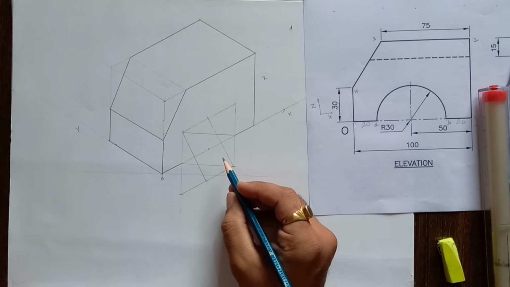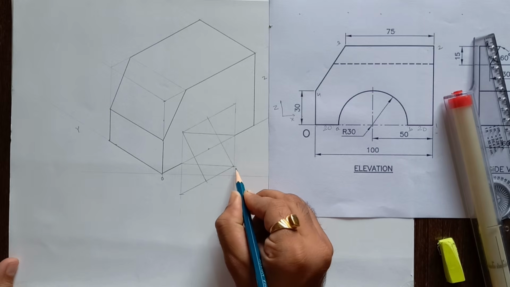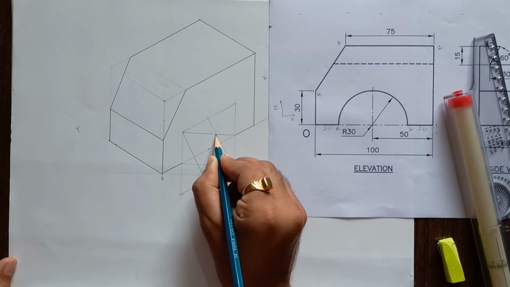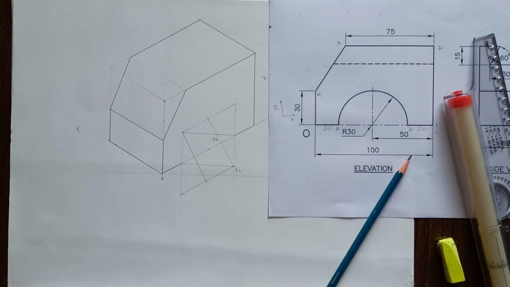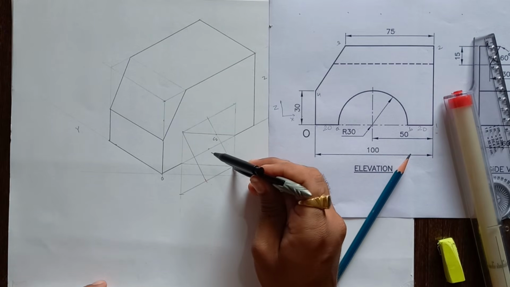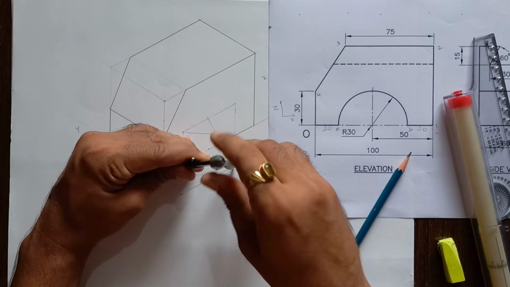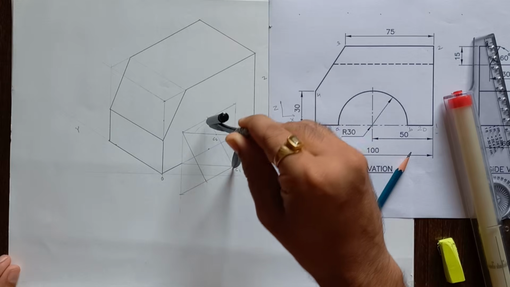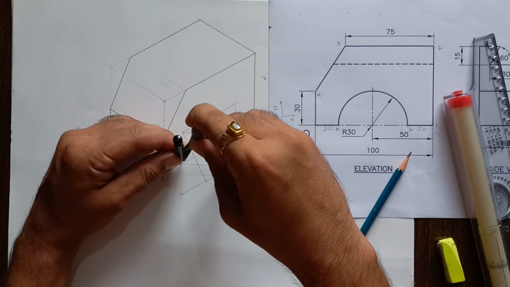Now you can see here. For this problem we require an upper half circle. So for the upper half circle we can draw by using two centers. By using C1 and C2 centers we can draw the upper half circle. Now take a compass, take a rounder, and measure this radius. Measure this radius in the compass and join these two endpoints.